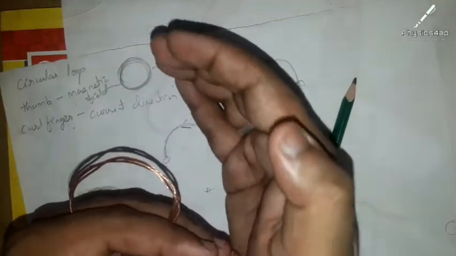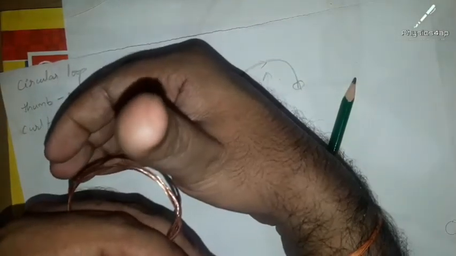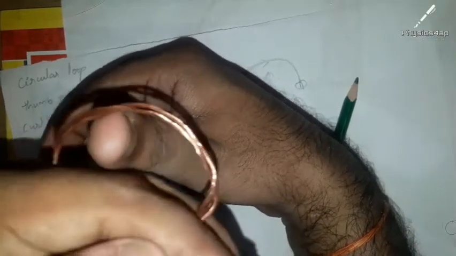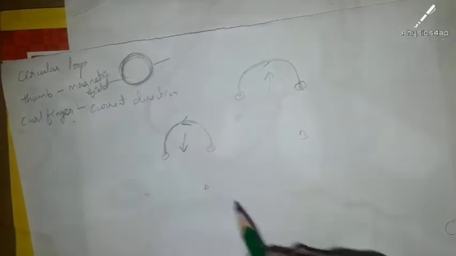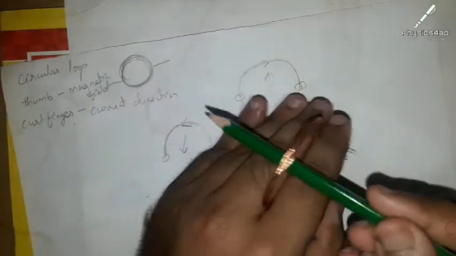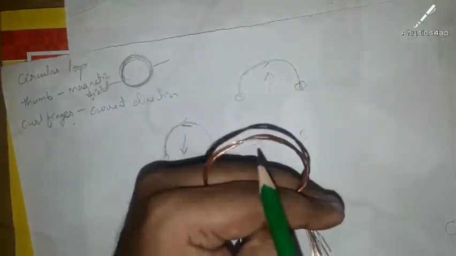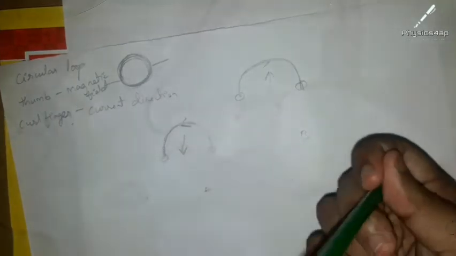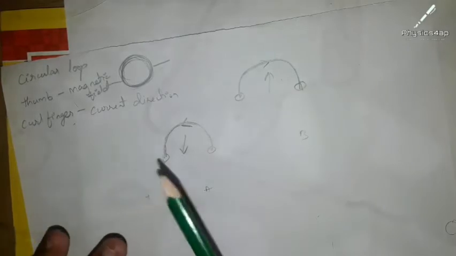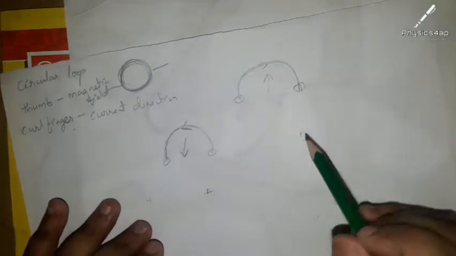So as the current is passing like this, the thumb represents the direction of magnetic field and it will be inside, or coming out of the circle. If it is going inside, it is in clockwise direction. If it is coming outside, it is represented as an anti-clockwise direction.